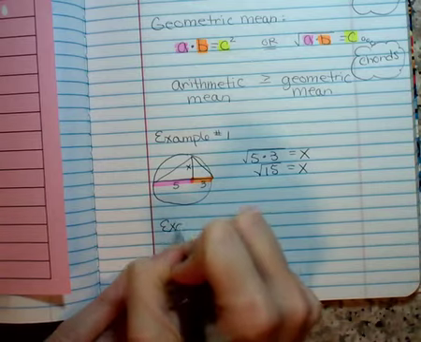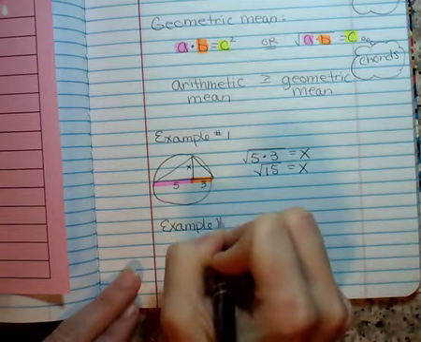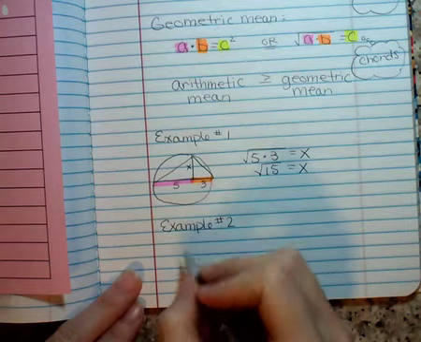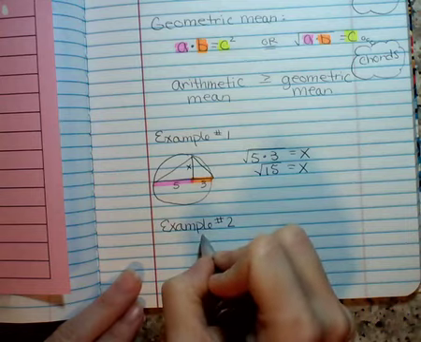Example 2. This problem, I'm going to start with a triangle.